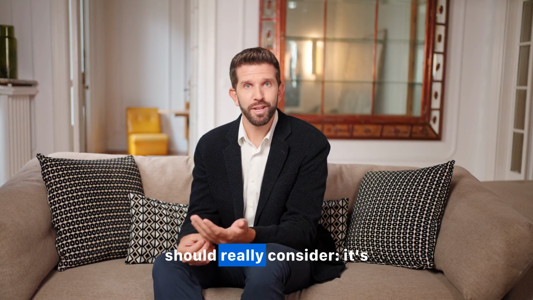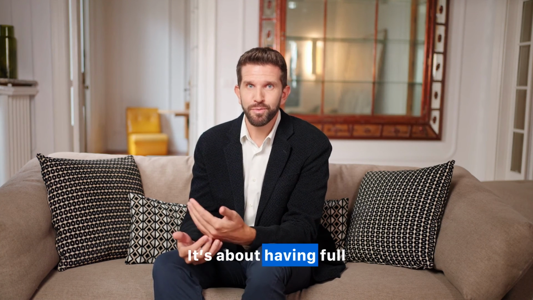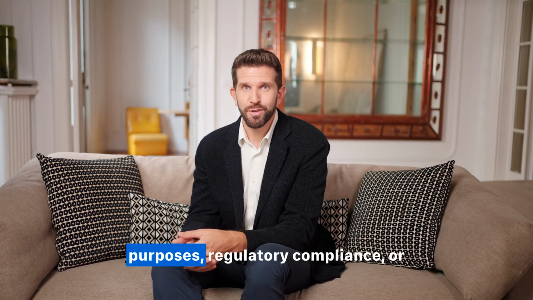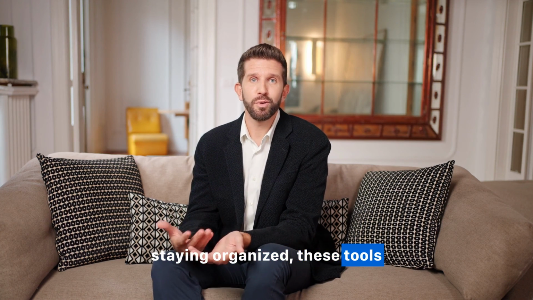Here's the thing you should really consider. It's not just about separating trust funds from revenue. It's about having full control and visibility over those funds. Whether it's for tax purposes, regulatory compliance, or simply making sure you're staying organized, these tools give you peace of mind.